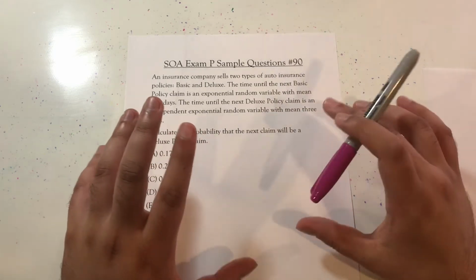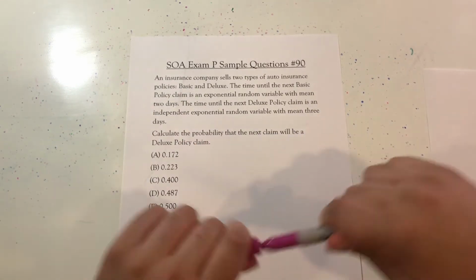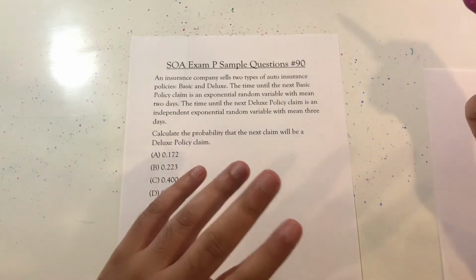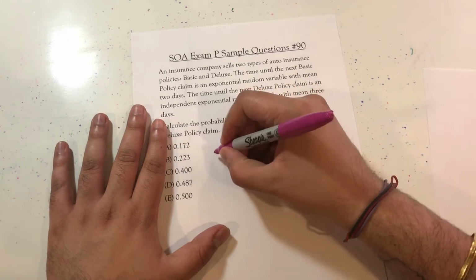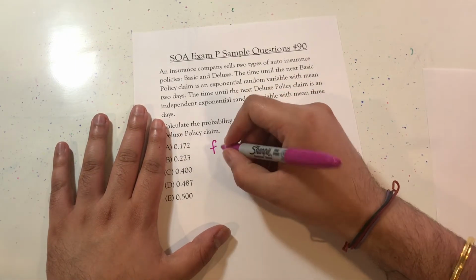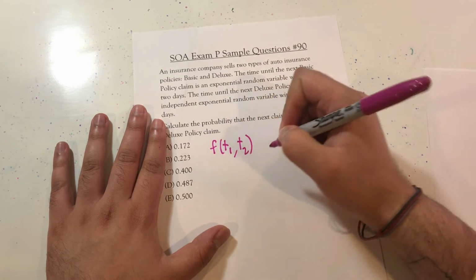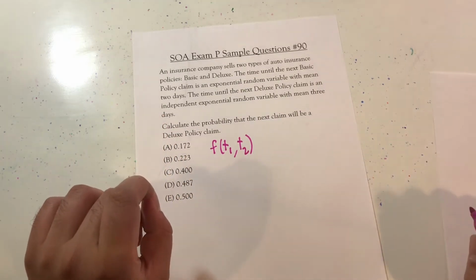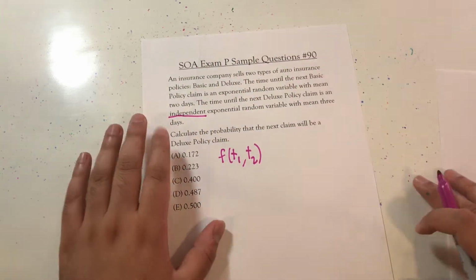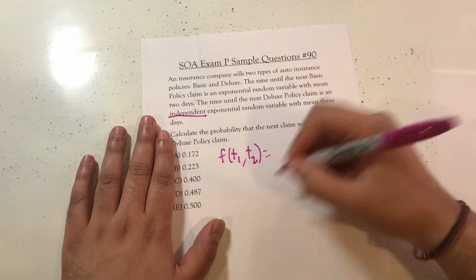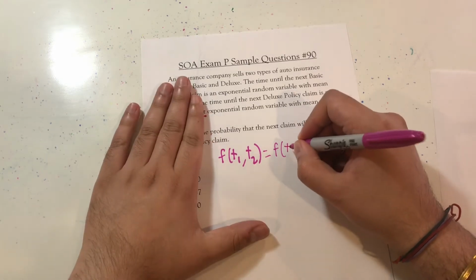All right, so what we're going to need to calculate a probability is our joint PDF. Let's say T1 is the time until the next basic policy, T2 is the time until the next deluxe policy. What we need is the following. We need f of T1, T2. Now, here is something super important to get down. Independent. These two things are independent from each other. So their joint density function is the product of their density functions.